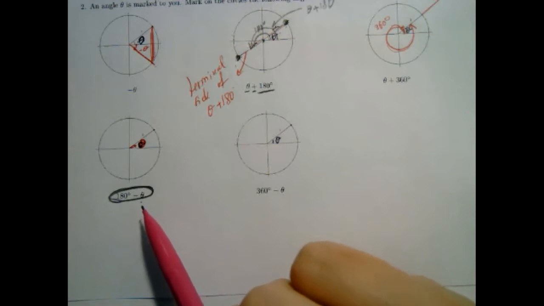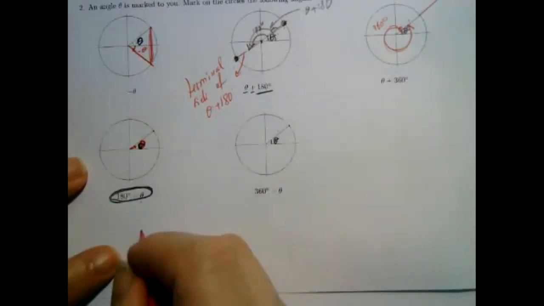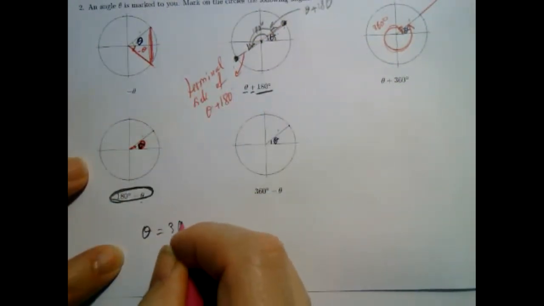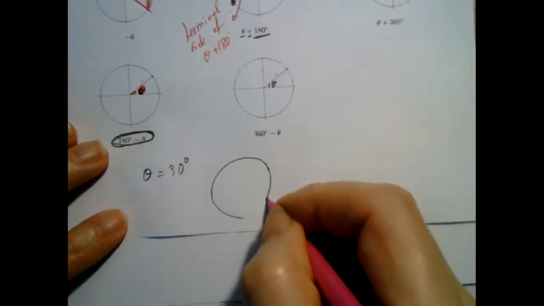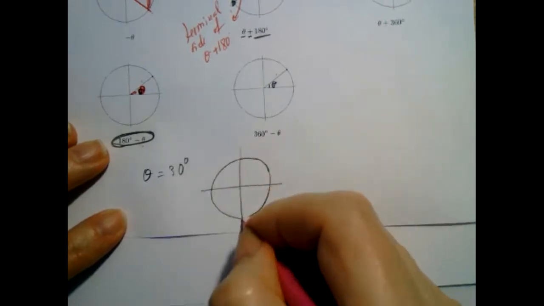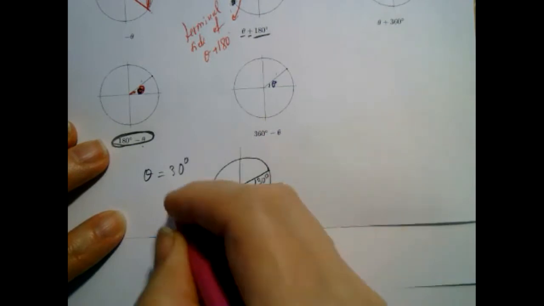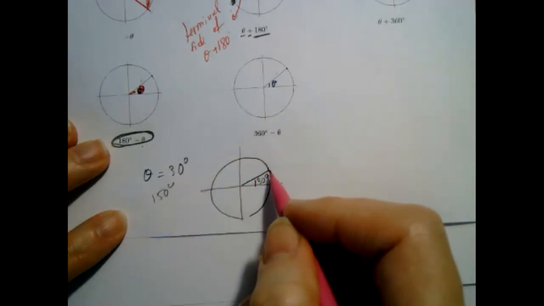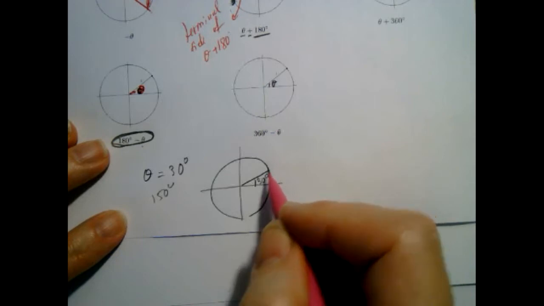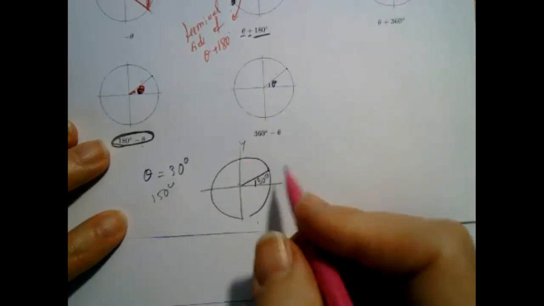So if, say, theta is 30, let us say theta is 30, then 180 minus 30 would be 150, right? Would it be the mirror image? Exactly. It will be the mirror image; it's the reflection with respect to the y-axis.